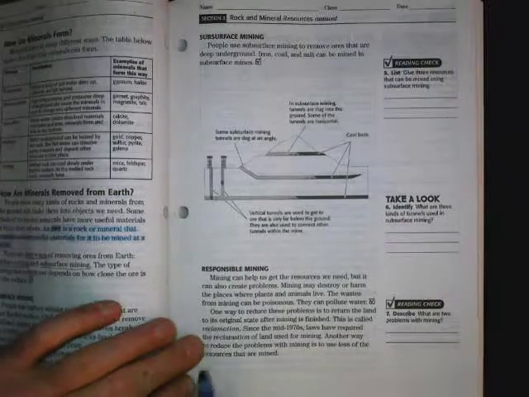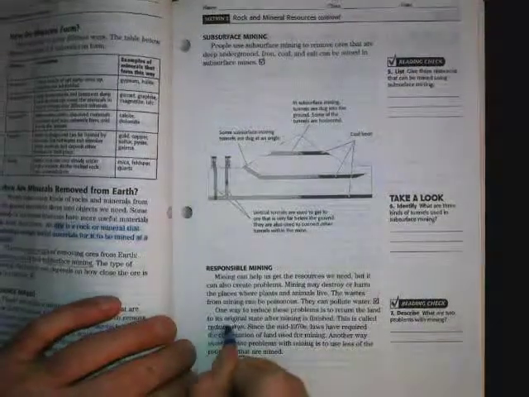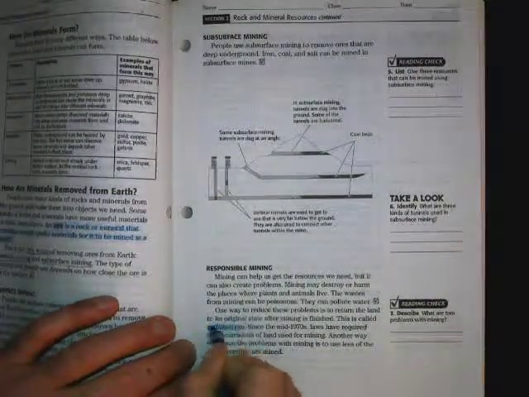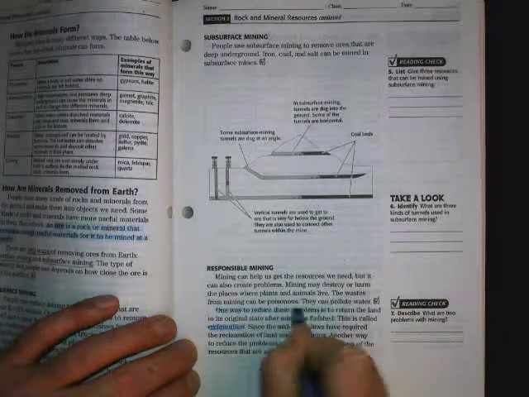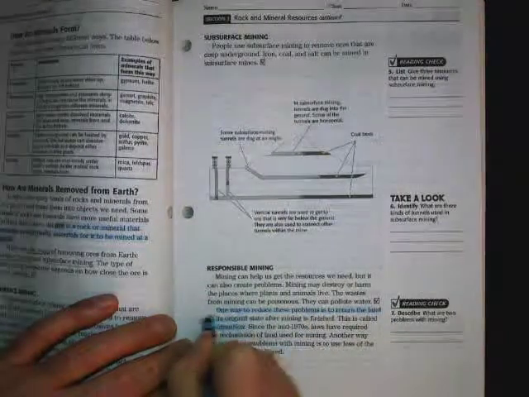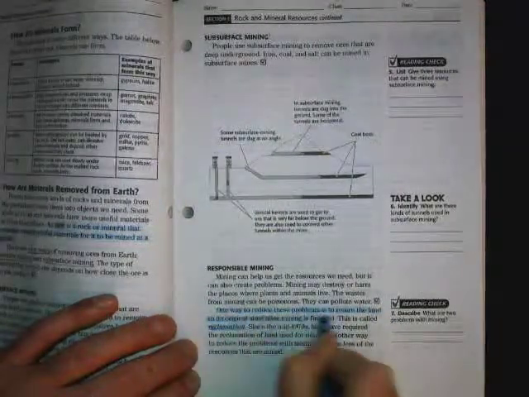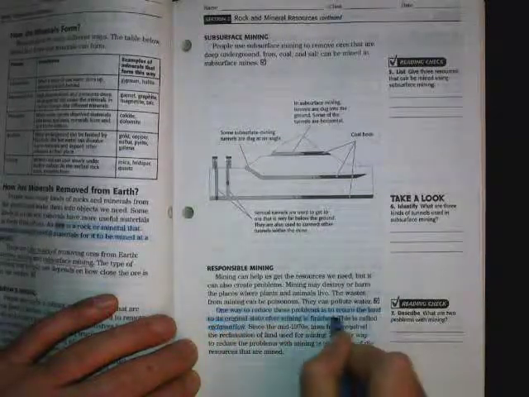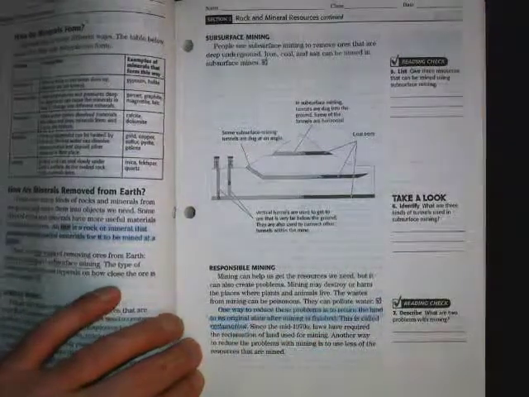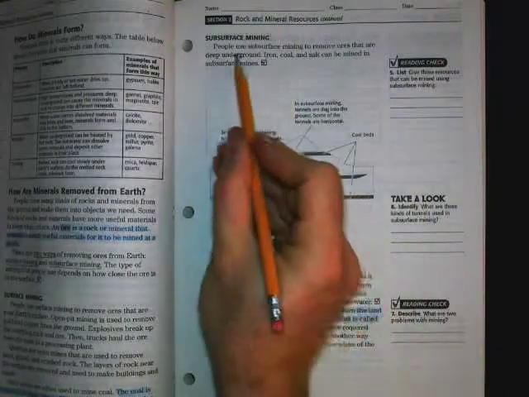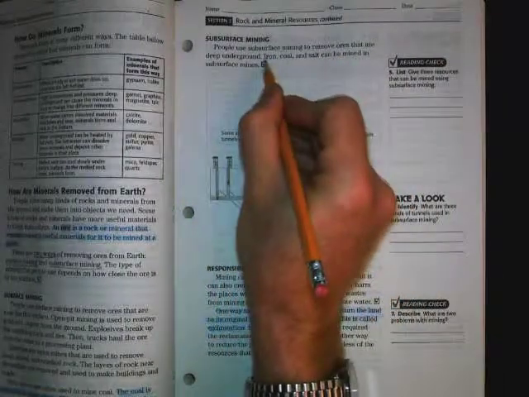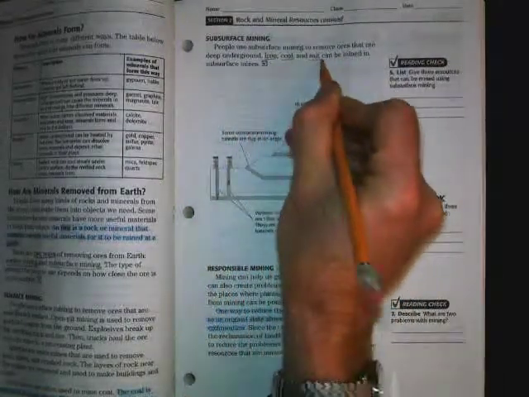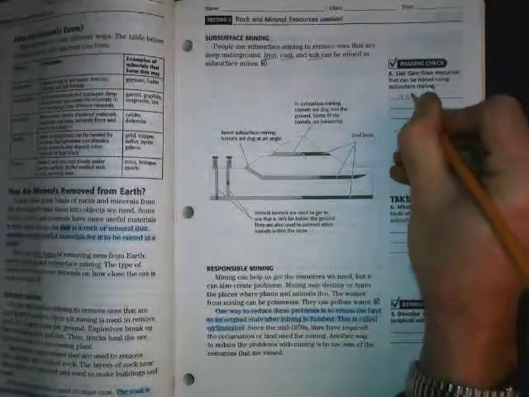People use subsurface mining to remove ores that are deep underground. Iron, coal, and salt can be mined in subsurface mines. In subsurface mining, tunnels are dug into the ground. Some of the tunnels are horizontal. Some subsurface mining tunnels are dug at an angle. Vertical tunnels are used to get to ore that is very far below the ground. They're used to connect other tunnels within the mine.